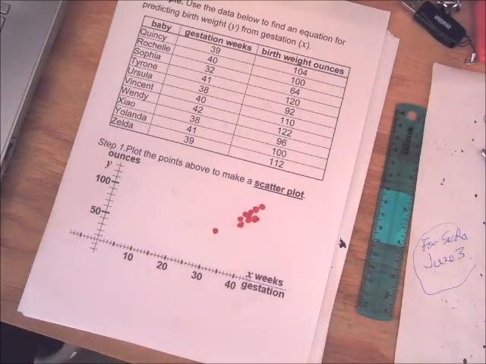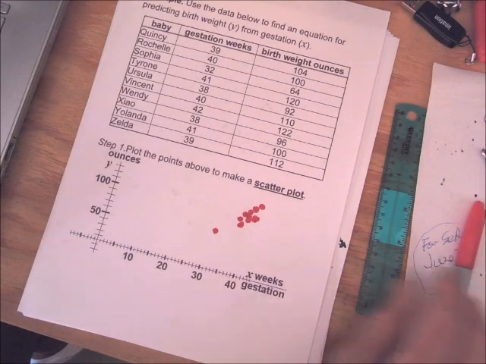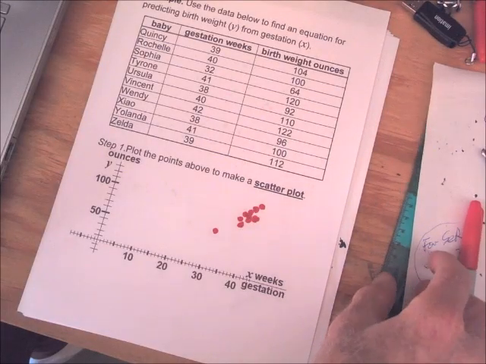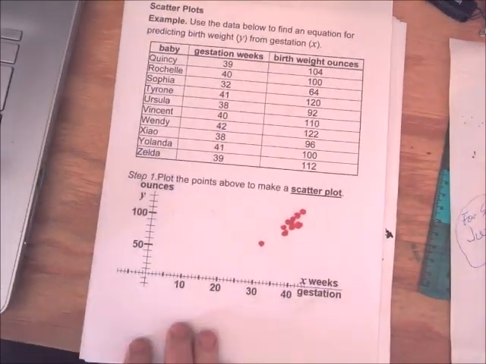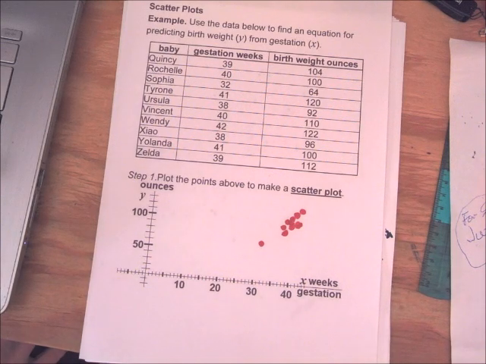If you use graph paper, which I didn't use here, you could probably be a little more accurate than I am. So, what does the scatter plot tell us about the relationship between gestation and birth weight?